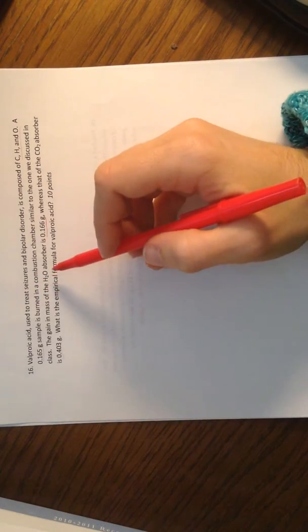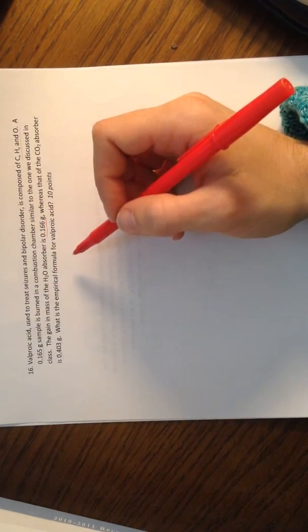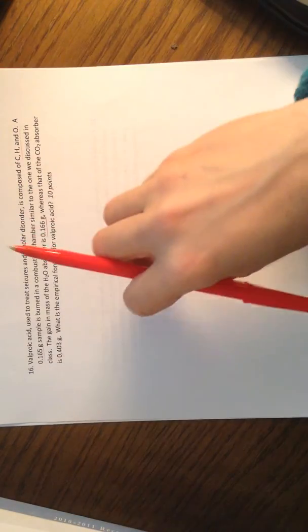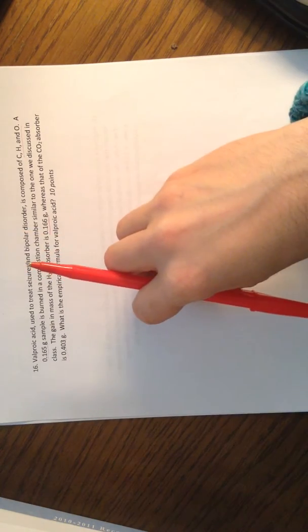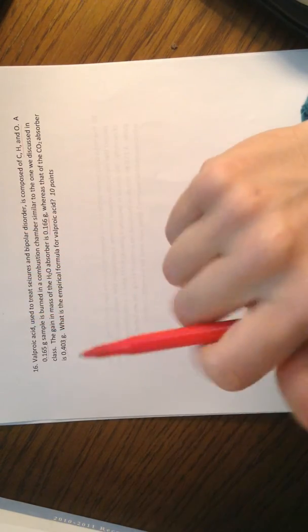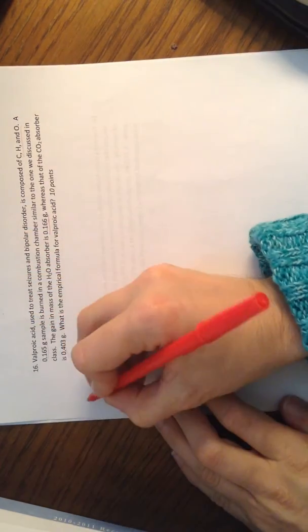All right, first thing we're going to do is find grams of hydrogen and grams of carbon. However much carbon and hydrogen were produced had to come from the sample. That was the only source of carbon and hydrogen. So if we find grams of those that were in the products, that's how many were in the reactant. So that's our first step: find grams of hydrogen and grams of carbon.